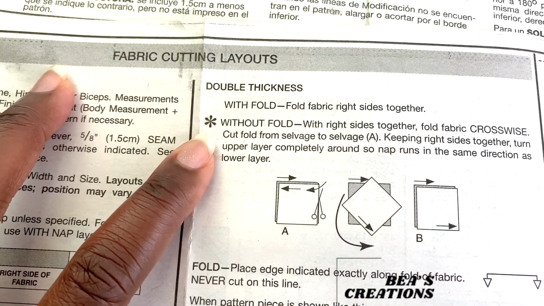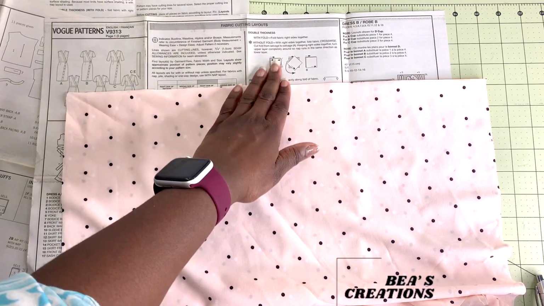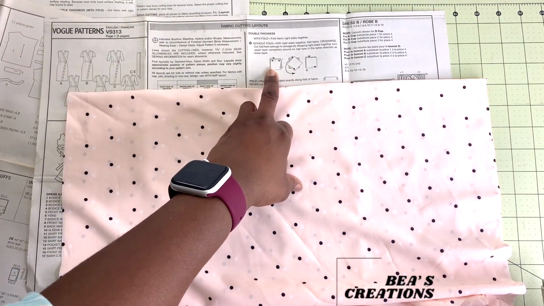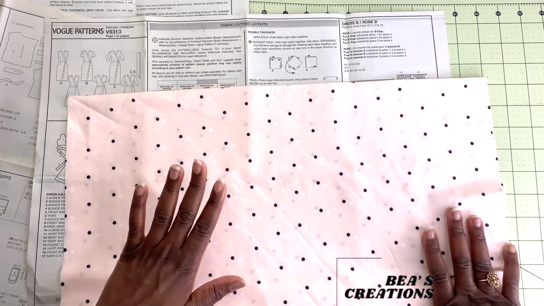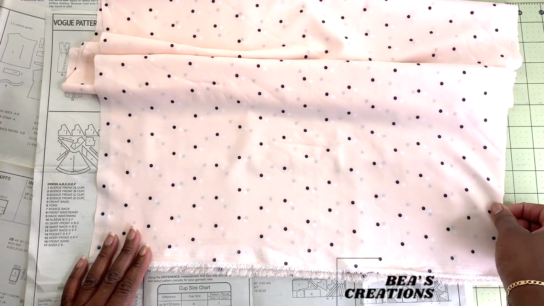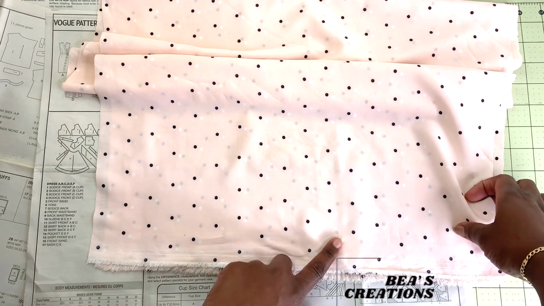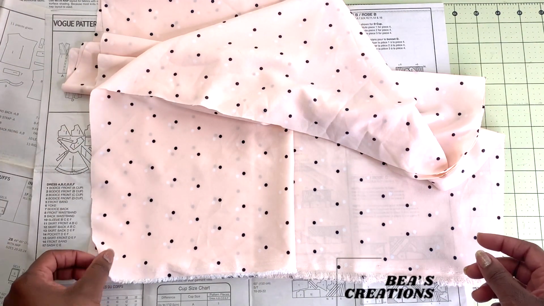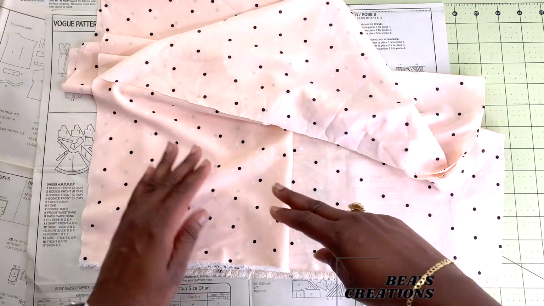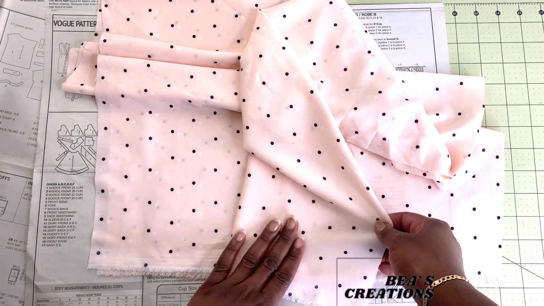Now let's take a look at this sign here. Right here, they're showing you what they want you to do. I'm just gonna show it with a piece of fabric. From the beginning, we have our fabric folded. This is the raw edge there, right? This is the selvage, and you have the folded edge up there. But you're gonna make sure that your fabric is placed right side together. This is the right side of my fabric.